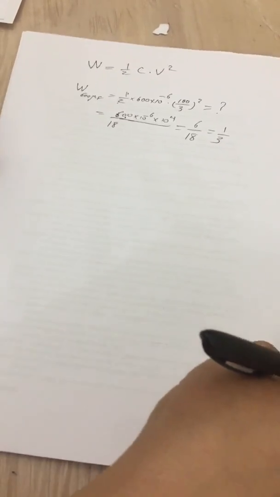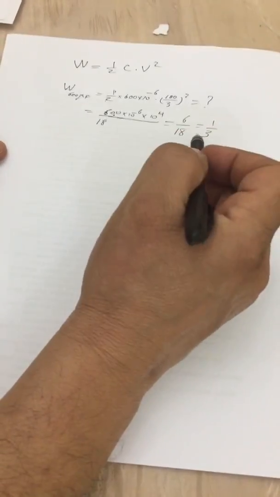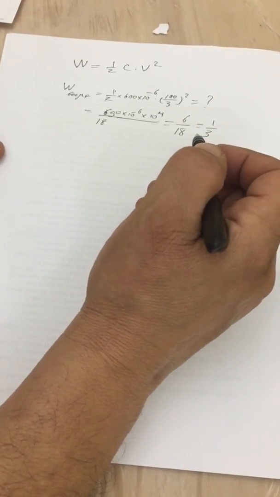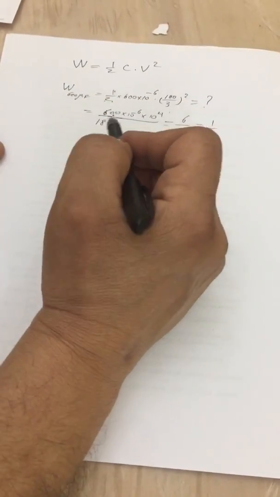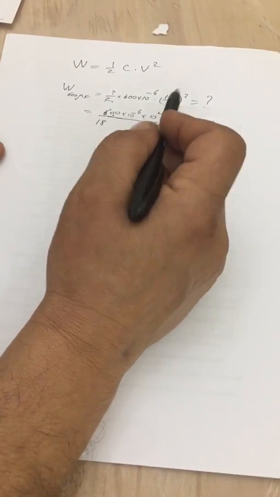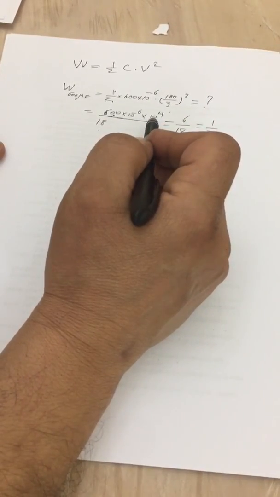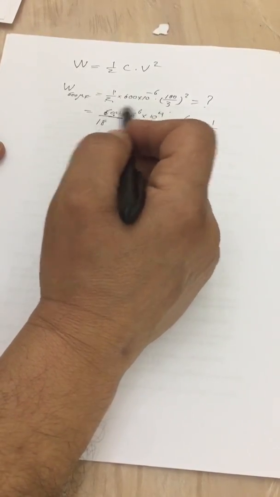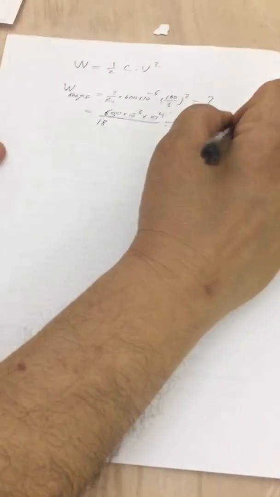Okay, so that will be the stored energy. 2 times 9 is 18, 600, 10 to the minus 6, 100 squared, 10 to the power 4, and here you have 10 to the power 2, which will cancel with the 10 to the power 6 out of 18. The unit is joule.